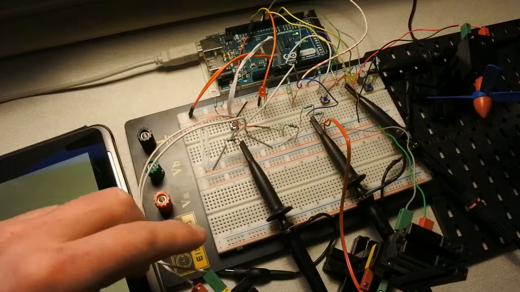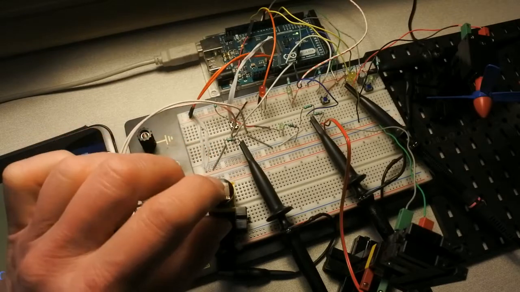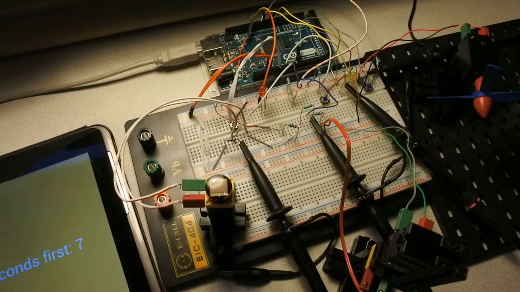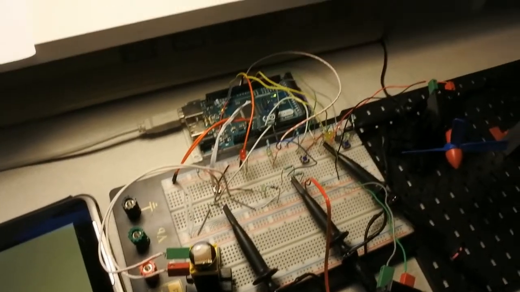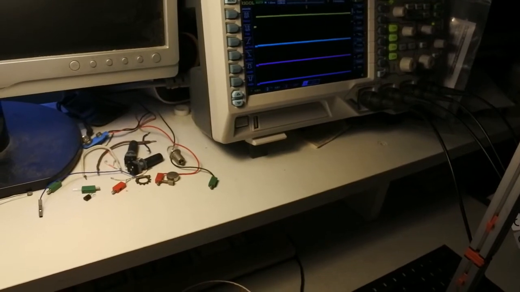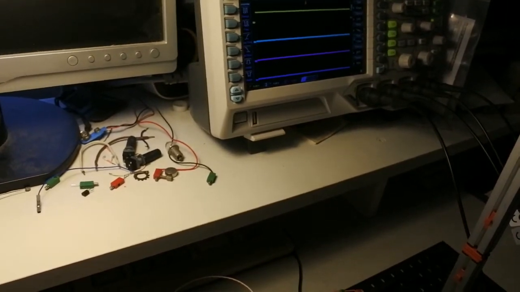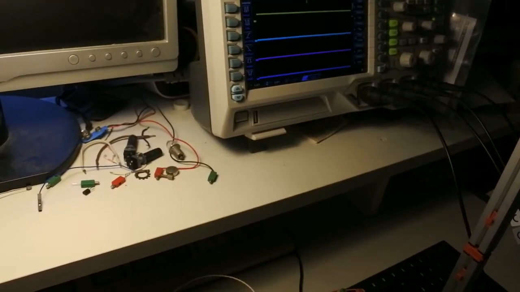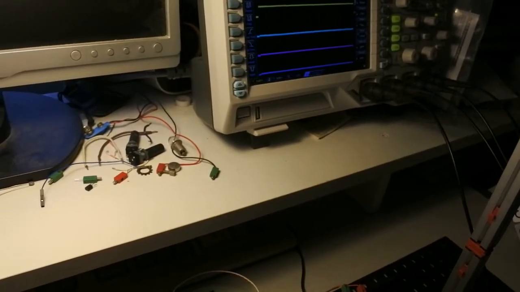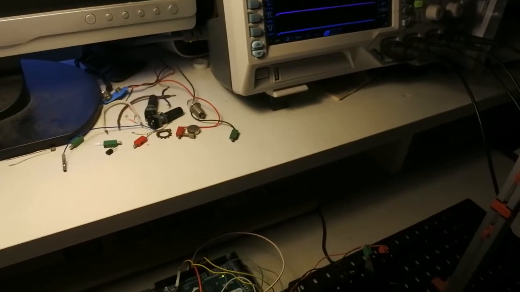Then when covering this LDR, I will have to show the oscilloscope covering and look at the top line. That is with covering and this is without covering it.